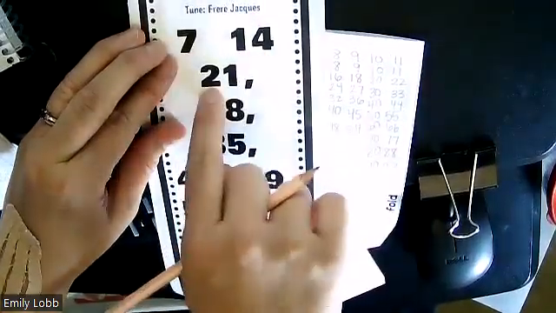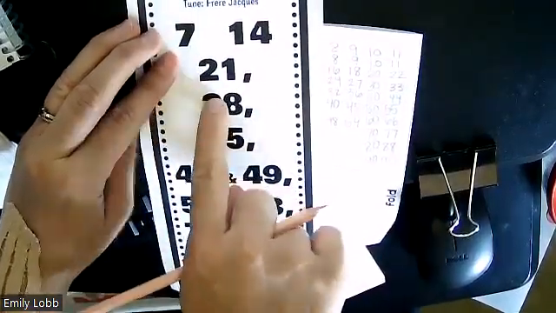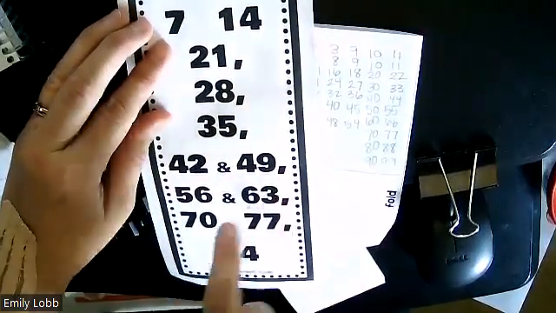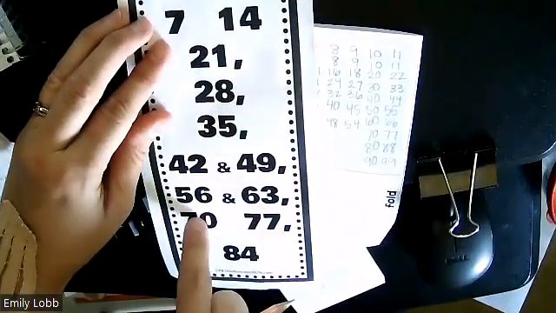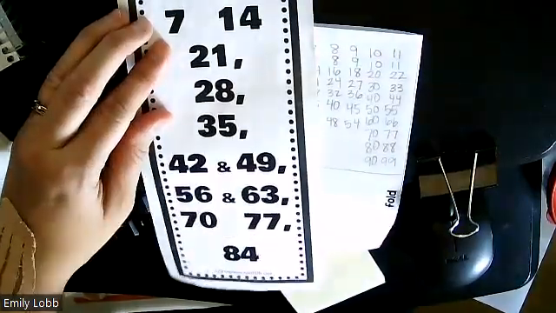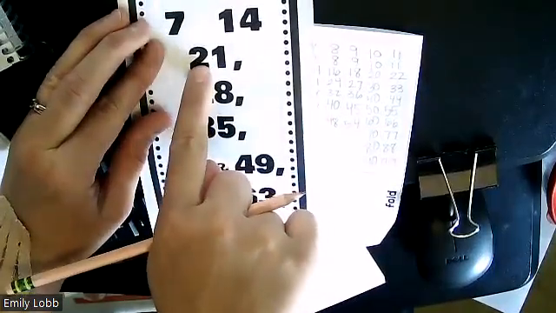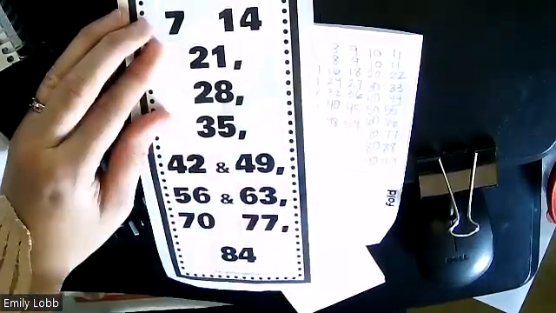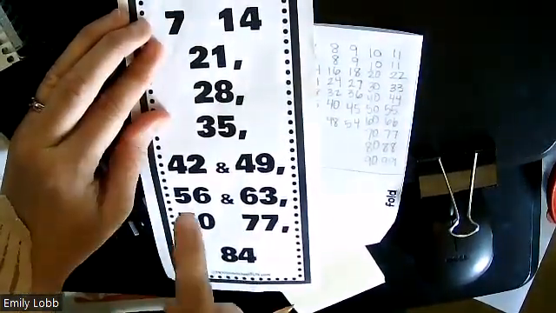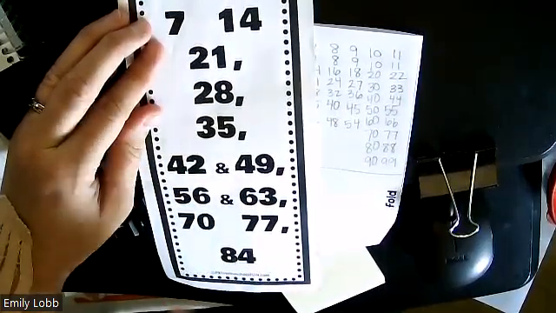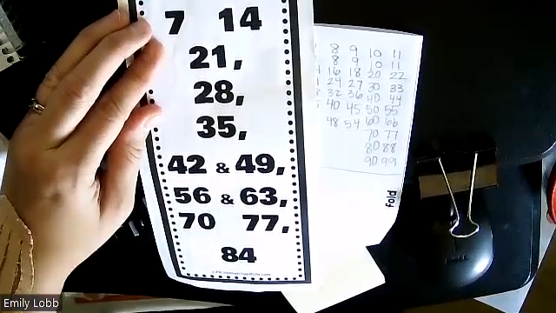7, 14, 21, 28, 35, 42 and 49, 56 and 63, 70, 77, 84. 7, 14, 21, 28, 35, 42 and 49, 56 and 63, 70, 77, 84.